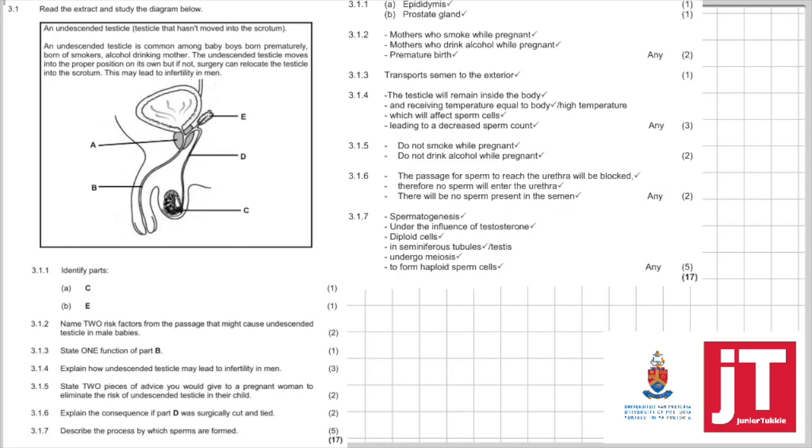Right. 3.1. Read the extract and study the diagram below. An undescended testicle is a testicle that hasn't moved into the scrotum. It is common among baby boys born prematurely, or born of a smoking or alcohol drinking mother. The undescended testicle usually moves into the proper position on its own, but if not, surgery can relocate the testicle into the scrotum. This may lead to infertility in men.